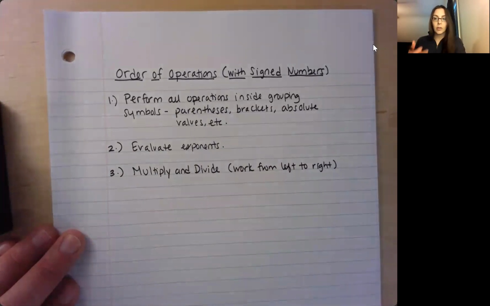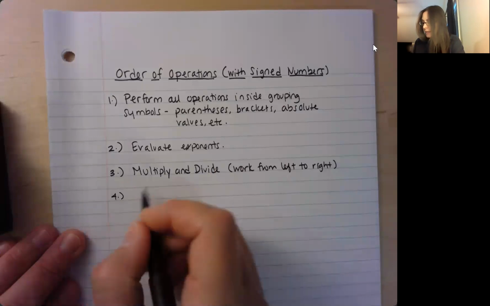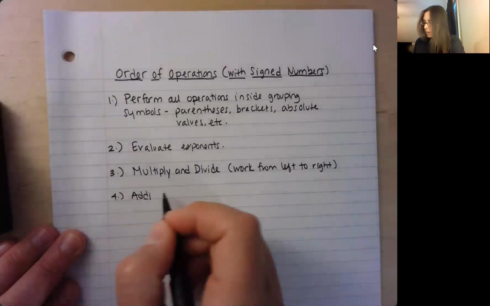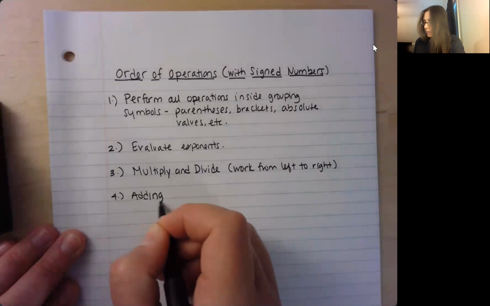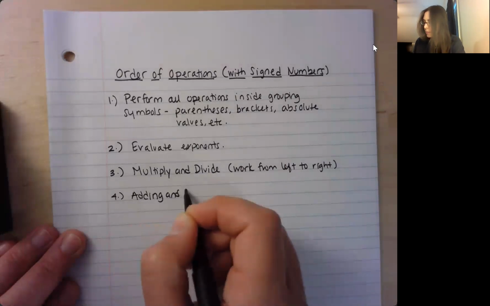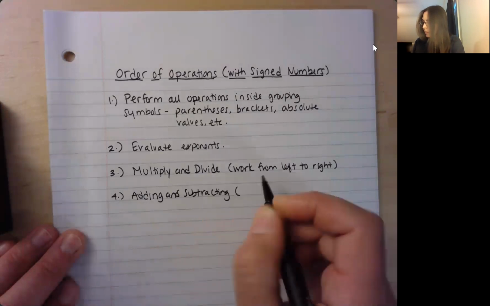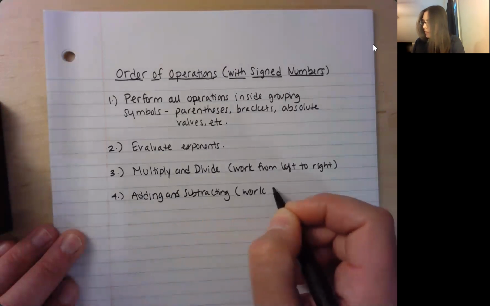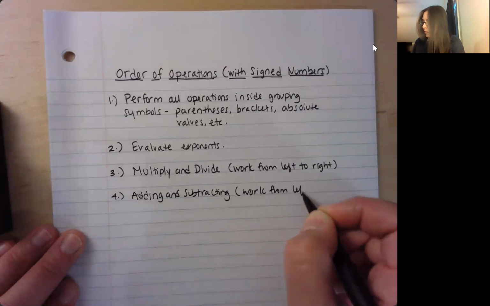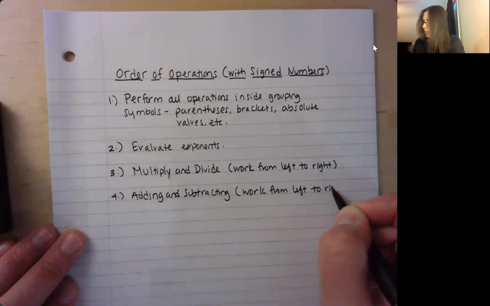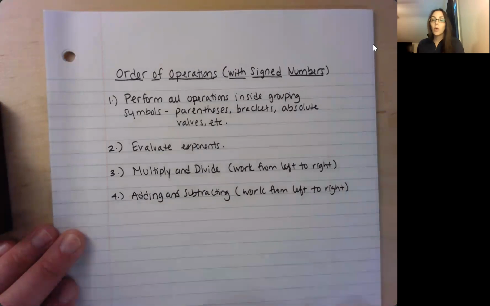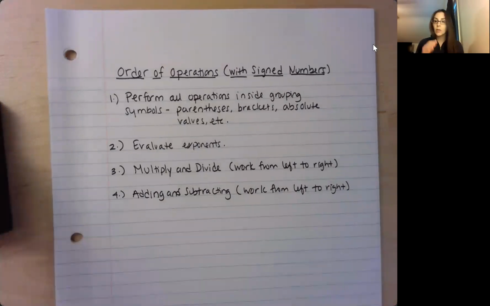So whichever one comes first in the problem, you do that first. And then last, adding and subtracting. And just like before, you're going to work from left to right there. Those are equals. It's really important to just go in order of the problem.